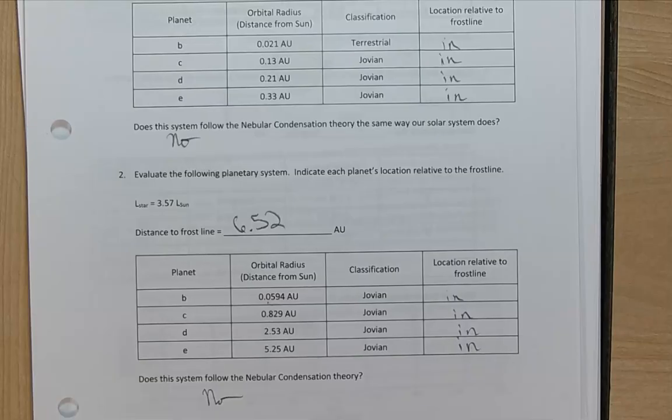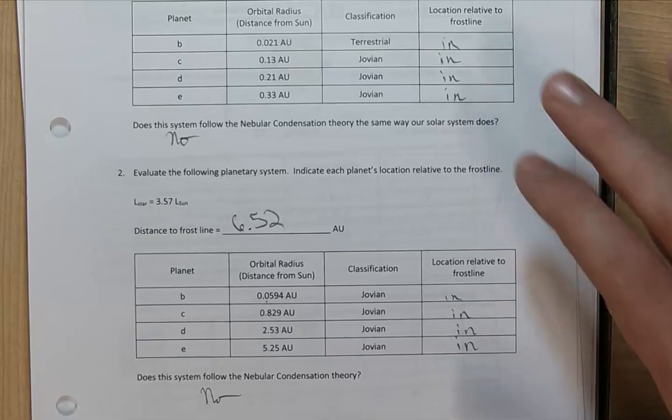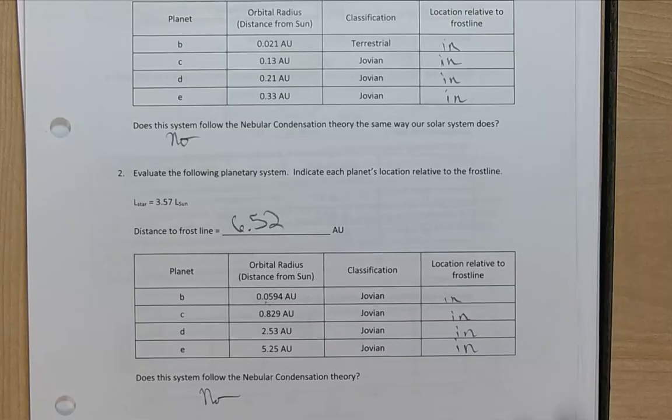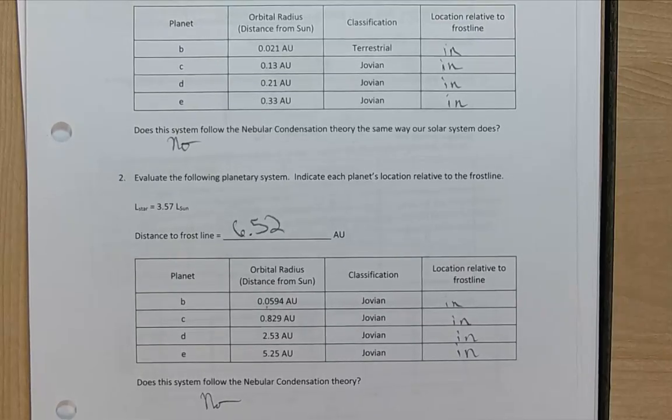Well, okay, how do we go about answering that? How do we go about solving the mystery of these Jovian planets orbiting inside the frost line? Well, when we study how we discover these exoplanets, then hopefully we can find some clues that'll give us the answer to that. But I'll leave that for tomorrow.